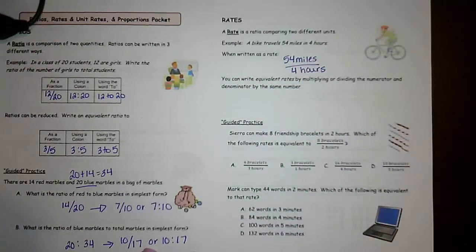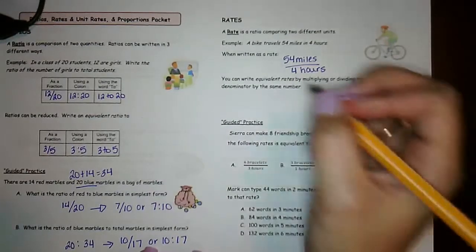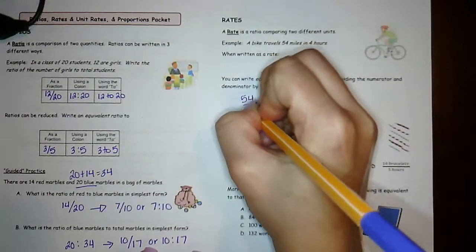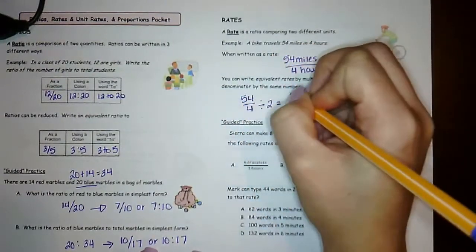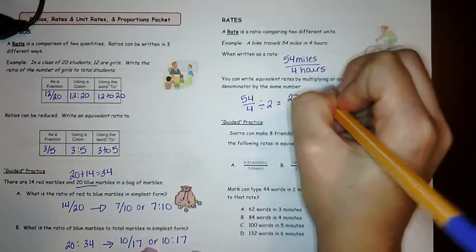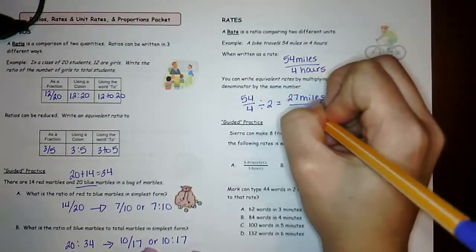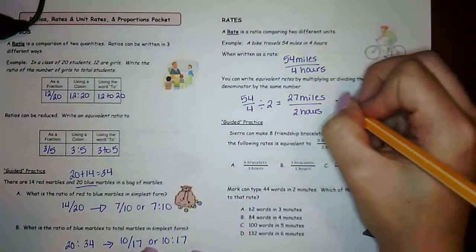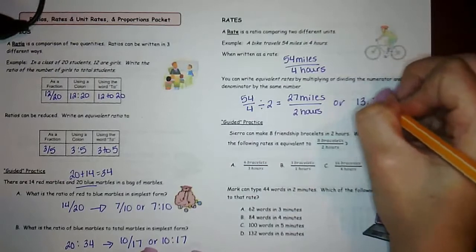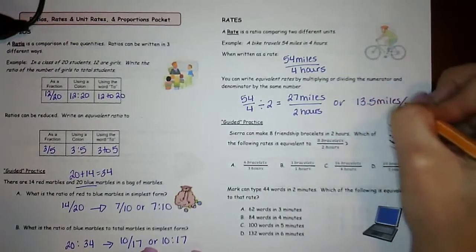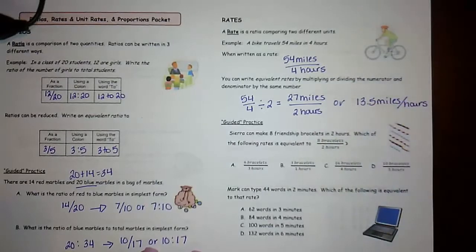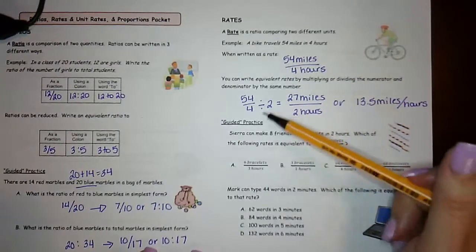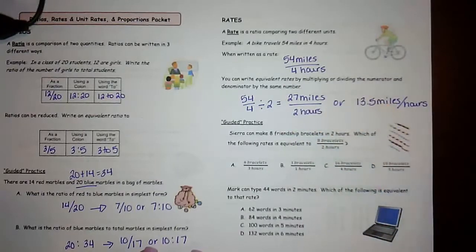And you can have equivalent rates by multiplying or dividing the numerator and denominator by the same number. So for instance, we can do 54 over 4 and divide them by 2, which gives us 27 miles out of 2 hours. Or you can divide it completely and get 13.5 miles per hour. I could also multiply both of these by, say, the number 3, and I can get bigger numbers. It doesn't matter. You just multiply both the numerator and denominator by the same number.